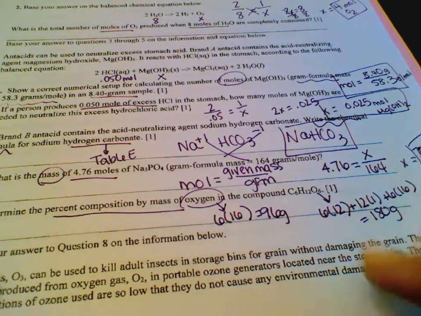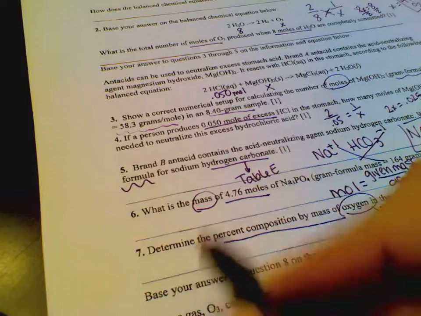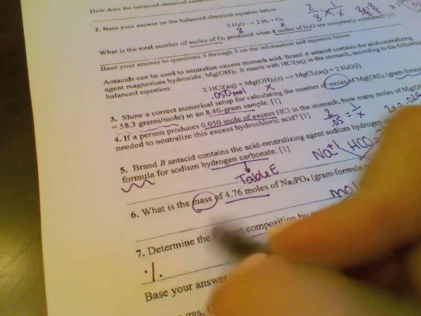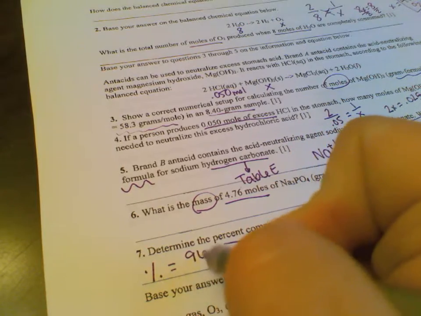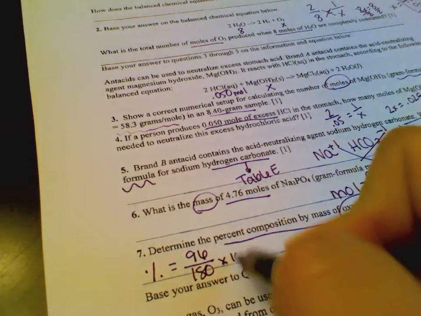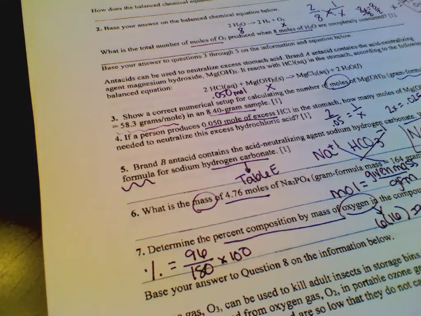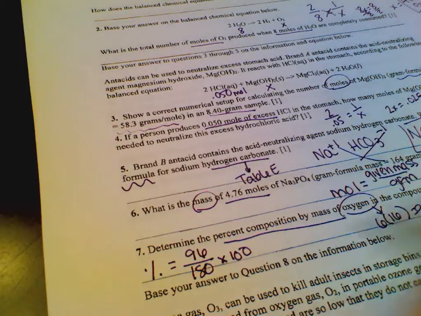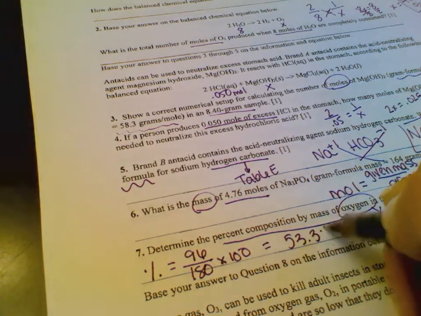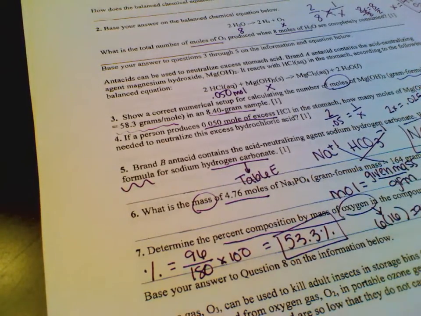So go ahead and do my percent. I'll do it over here. My percent composition, I'm going to have my part, 96, over my whole, 180, times 100. Don't forget that times 100. So if I do that, I'm going to get 53.3%.